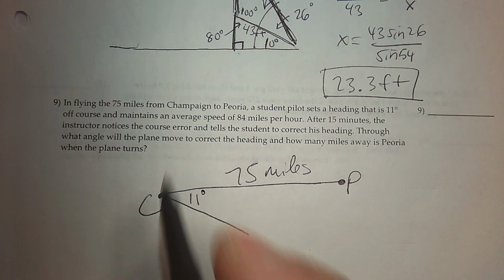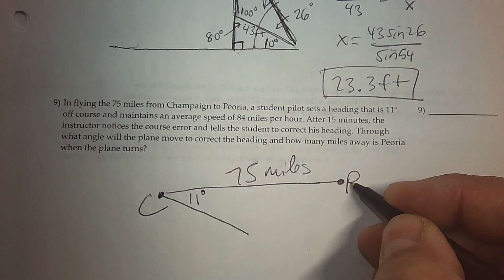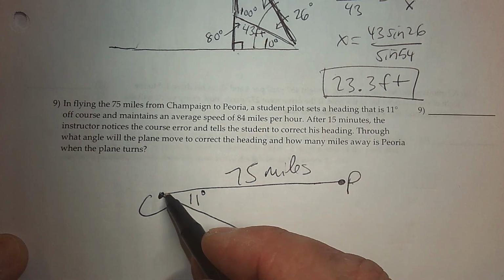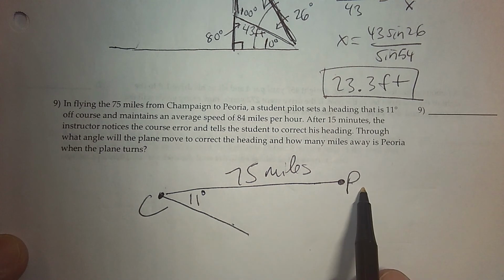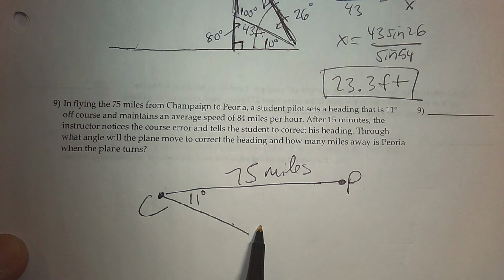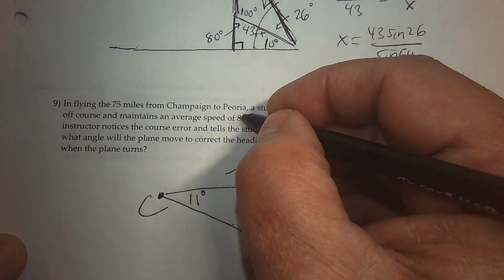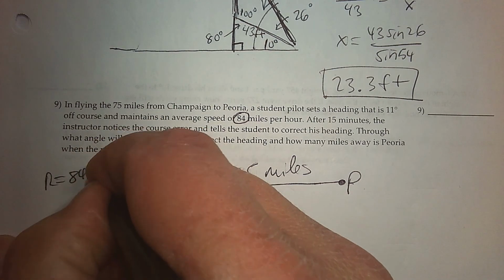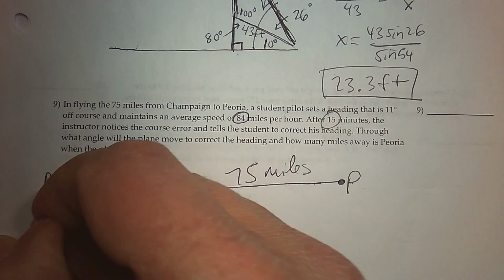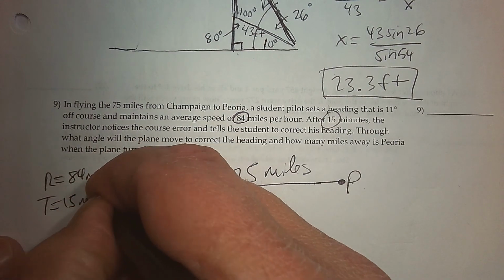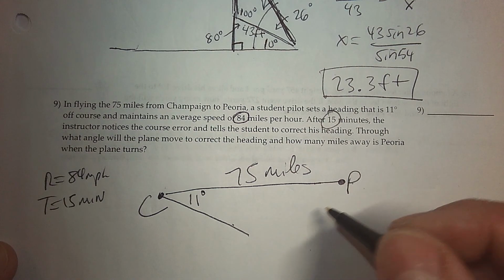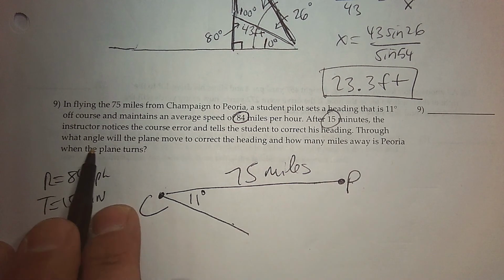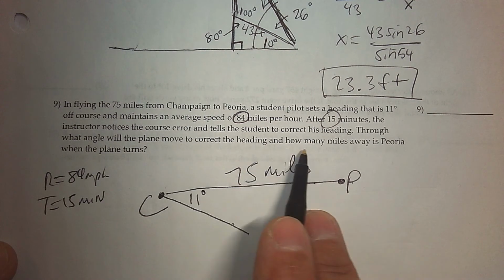In flying from Champaign to Peoria, those are 2 cities in Illinois, a student pilot sets a heading that is 11 degrees off course. Instead of going directly to Peoria, it's 11 degrees off. And how fast? The speed is 84 miles per hour. And it says after 15 minutes, the instructor notices an error and tells the student to correct it. Through what angle will the plane move to correct the heading, and how many miles away is Peoria?